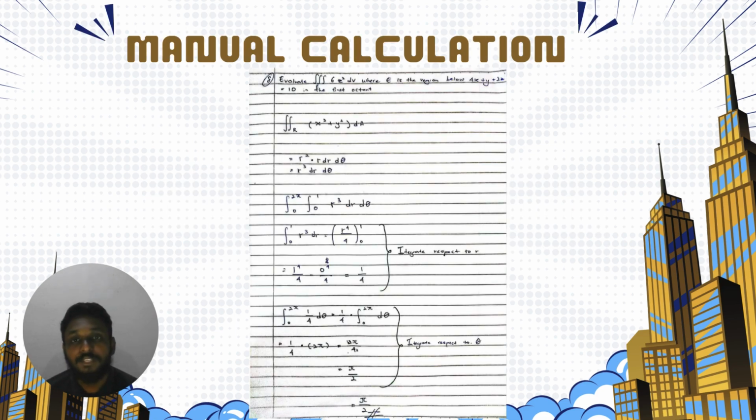I would like to present the last question of my part, question number 8. We are given a triple integral to evaluate over E of 6z squared dV, where E is the region below the plane x plus y plus 2z equals 10. And we are working in the first octant. To simplify the calculation, we have to switch to polar coordinates in the xy plane.